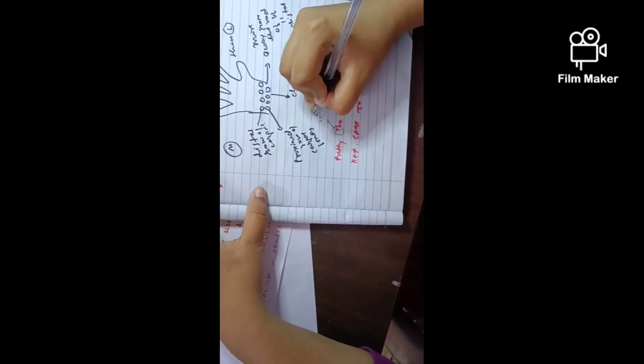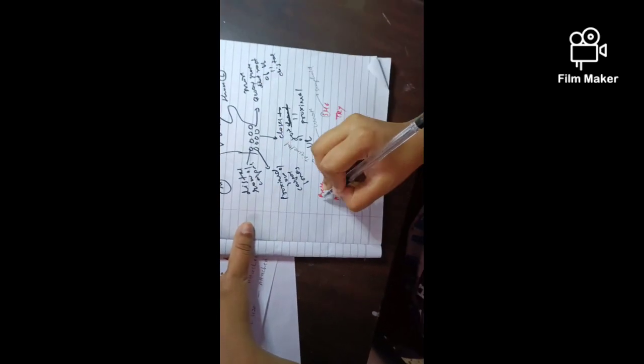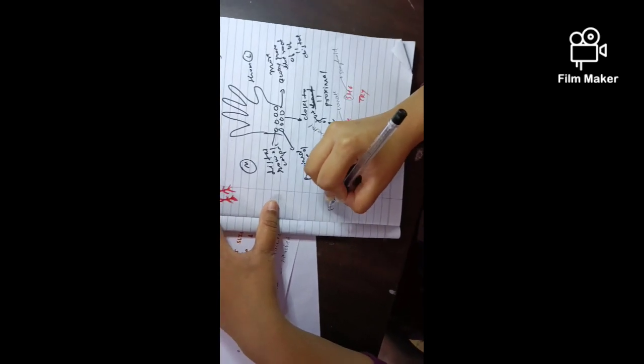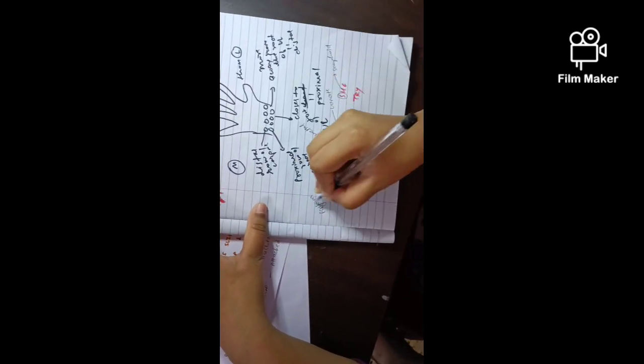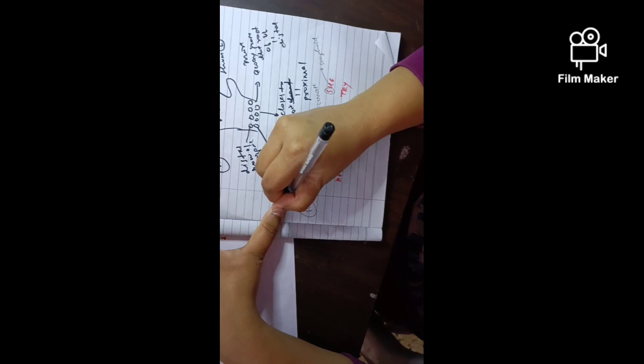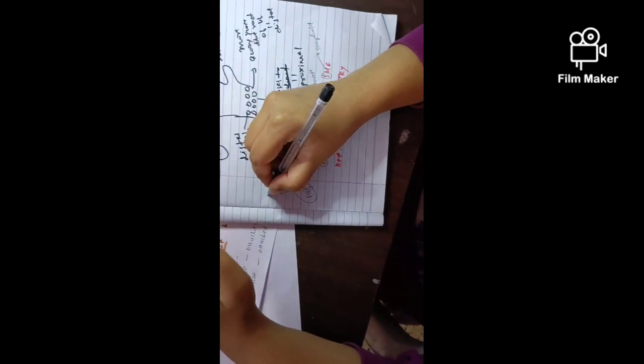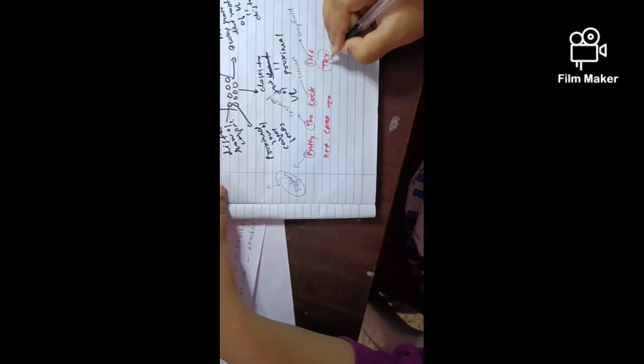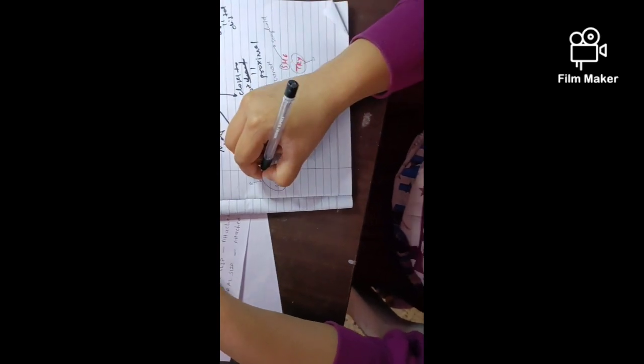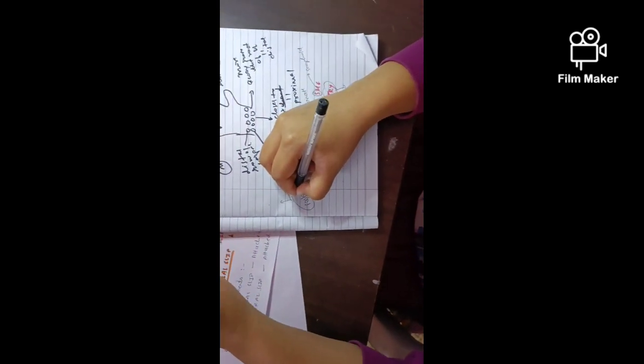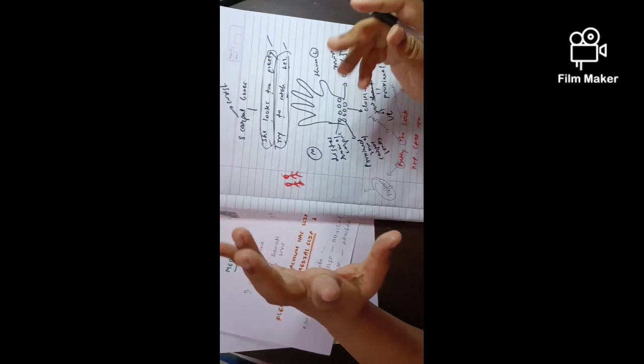T for triquetral. P for pisiform. And your pisiform is a sesamoid bone, that is, a bone which develops in a tendon, and it develops in the tendon of flexor carpi ulnaris. It is an MCQ question.